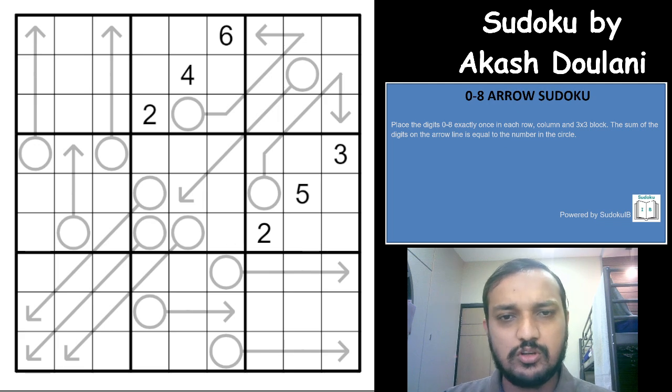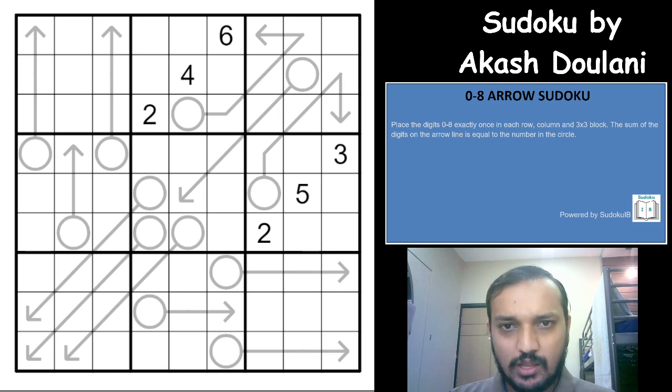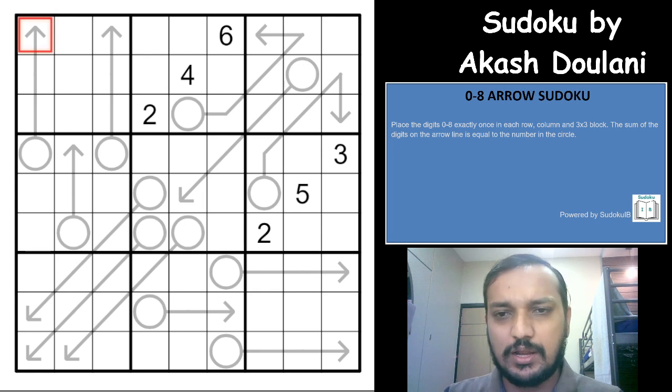I was also one of the authors for this round, so I actually know the solve path of this Sudoku. I solved it some time back before the competition. So let's see if we are able to solve this logically again. I don't remember much of the solve path, but I remember some of it, and let's see if we are able to crack it again or not.